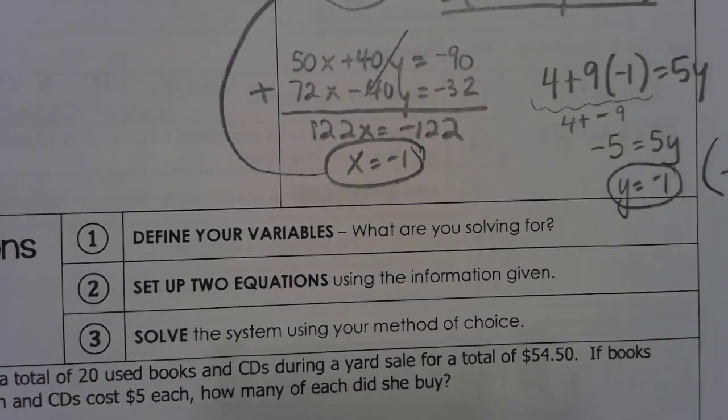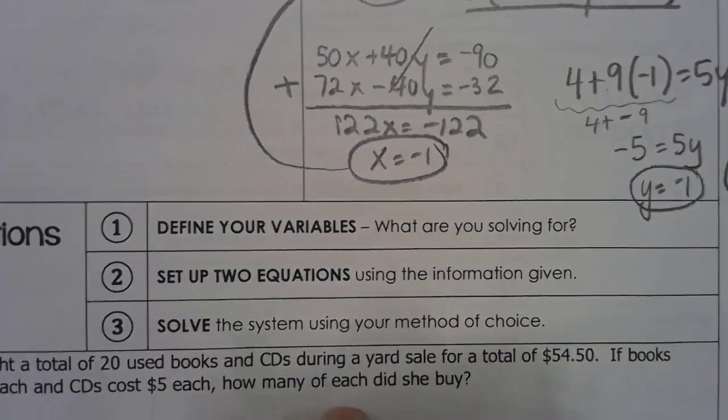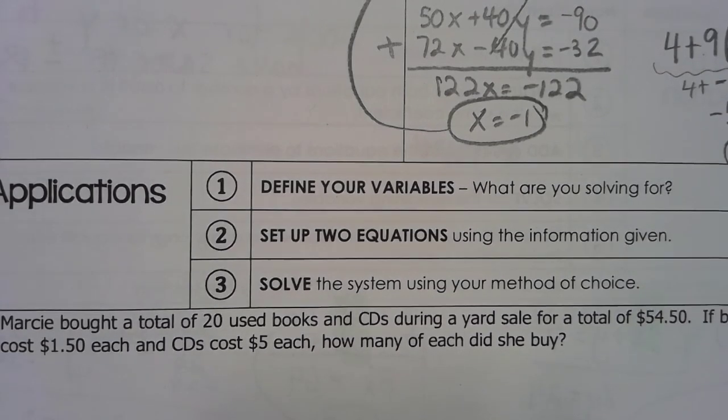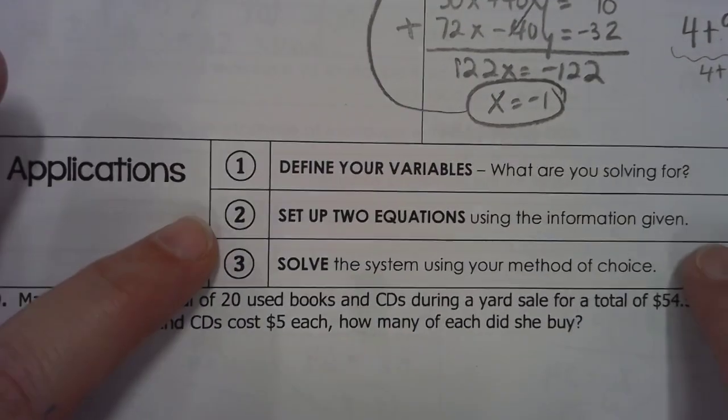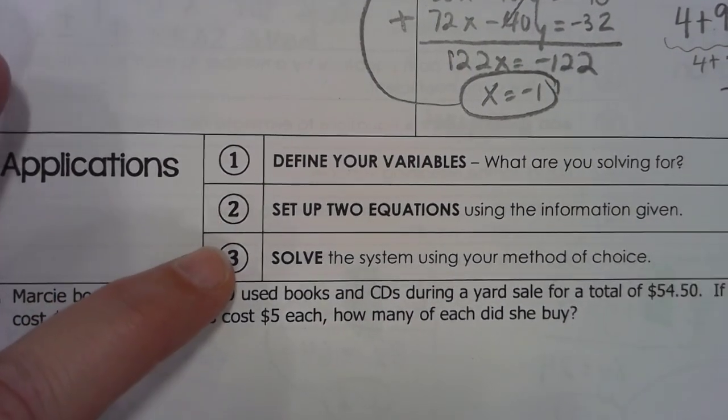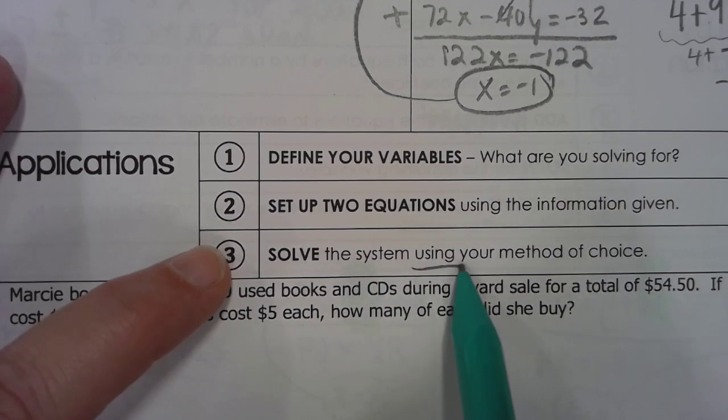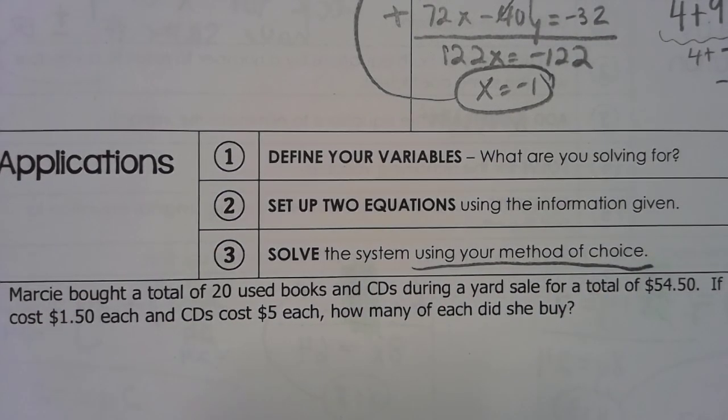But the thing with application is when you have a word problem, one, you got to figure out what your variables are. Some of us like to use x and y every time. Some of us like to change the letters to match the scenario because then it's a little bit easier to know what things we're finding. Set up your two equations, and then look at this. Solve using the method of your choice. Oh, wow. You get free choice.